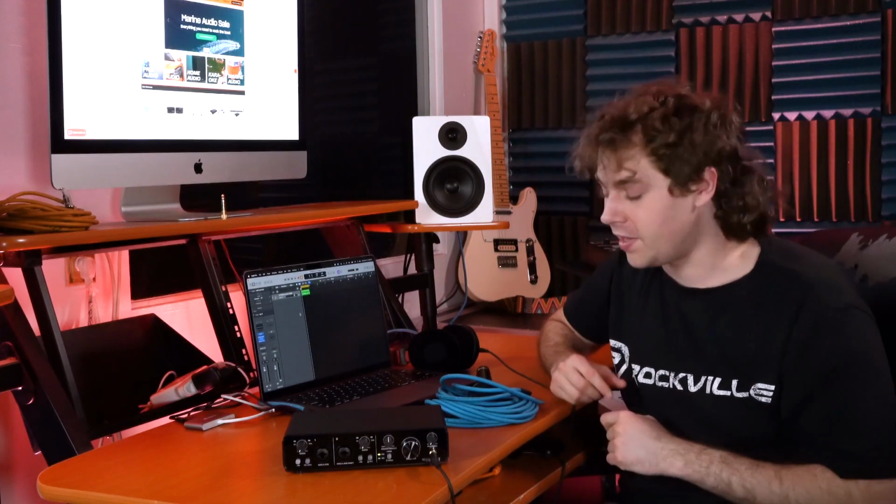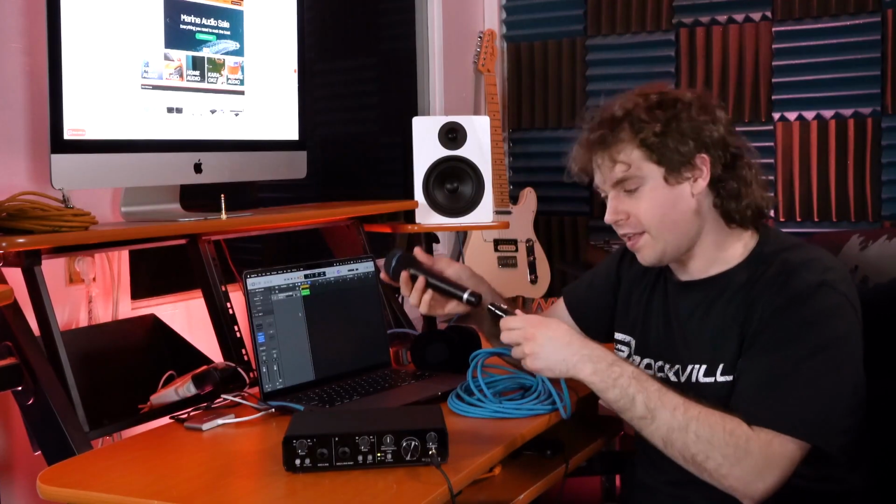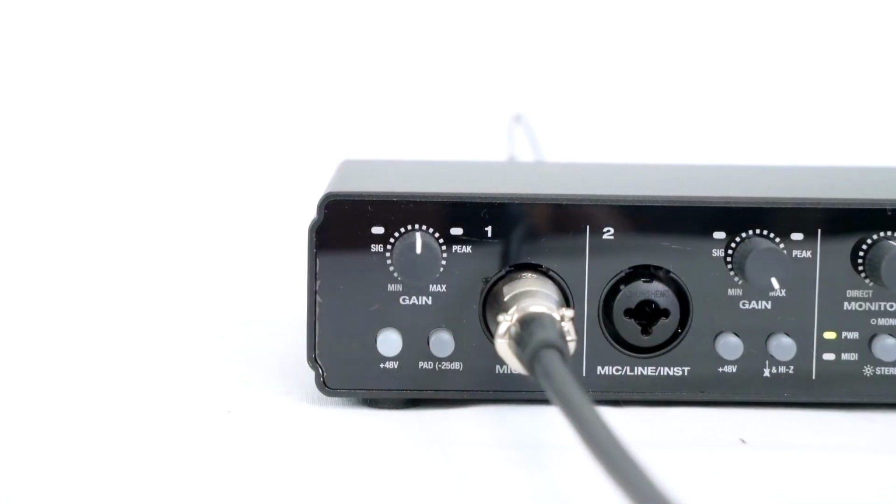So first let's go over how to set up a dynamic microphone to the interface. So here I have my dynamic mic and an XLR cable. I'm gonna plug the female end into the microphone. Then I can plug the other end into either input 1 or 2. So for today, let's go for input 1.